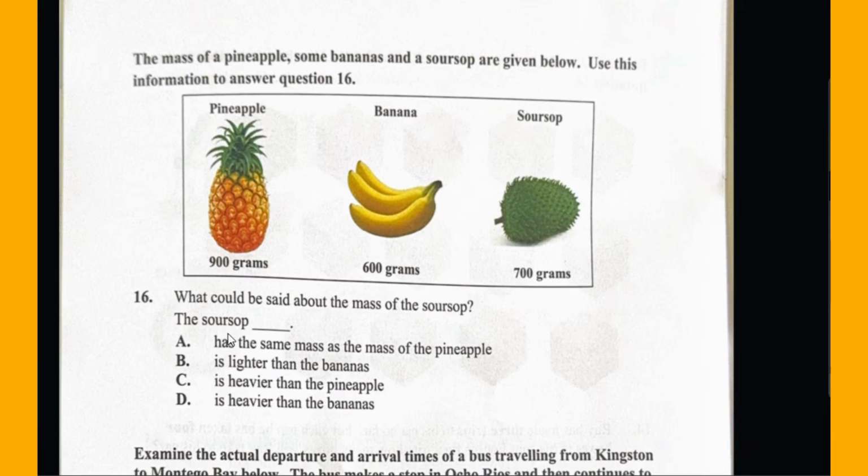The soursop, A, has the same mass as the mass of the pineapple. Is that true? No. The soursop is lighter than the bananas. No. The soursop is heavier than the pineapple. No. The soursop is heavier than the bananas. Yes, it is.